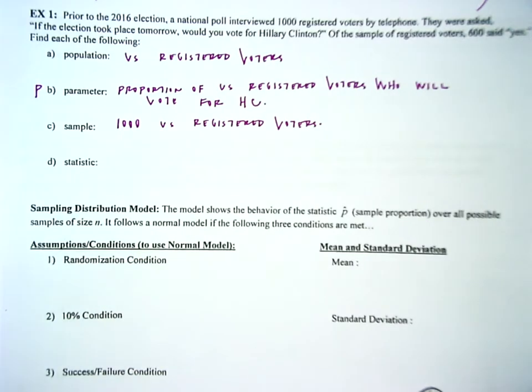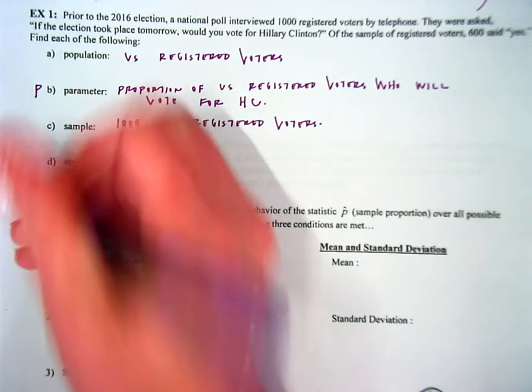Okay, and our statistic, what is it that we know about our sample? Here's my little p-hat for my statistic. Well, we know that 600 out of 1,000 of them, or 60% of them, plan to vote for Hillary.